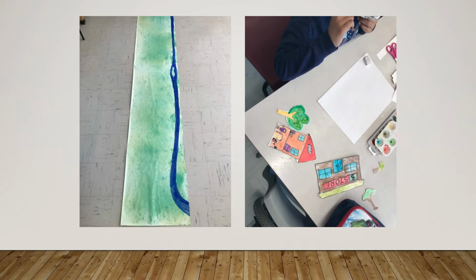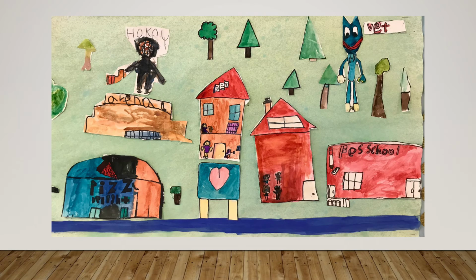But this is a grade 2 class working on how to create their town, how to reproduce the buildings in their town, how to create the river that runs along the edge of town, how to create a big background. And working together, they attach all the parts to the town. And you can see I'm using that same technique of encouraging them to make the extra items. Let's make the trees, let's make the birds.